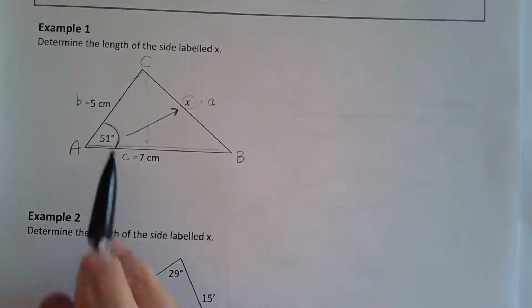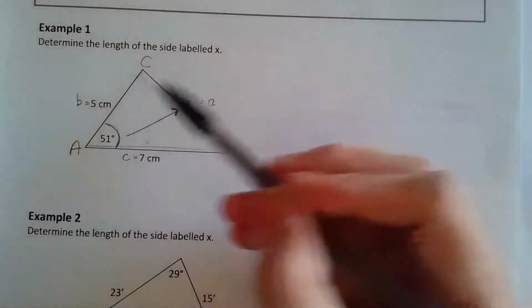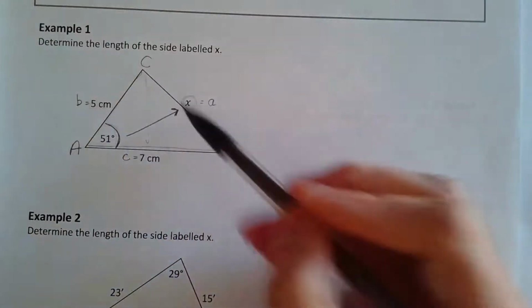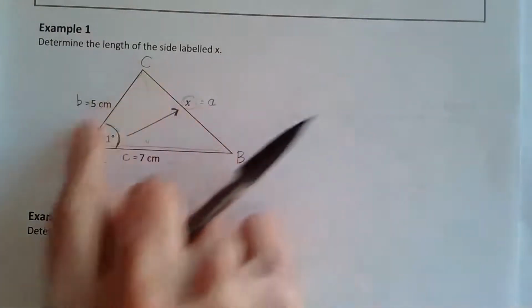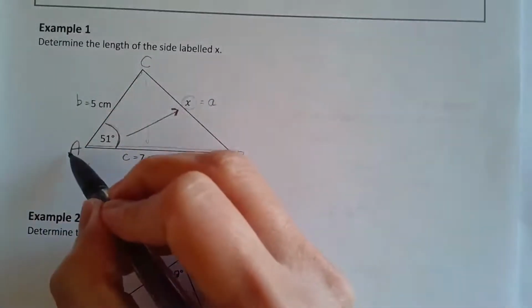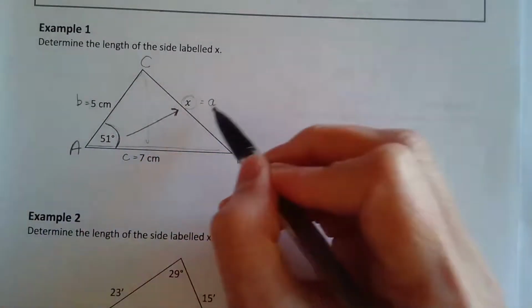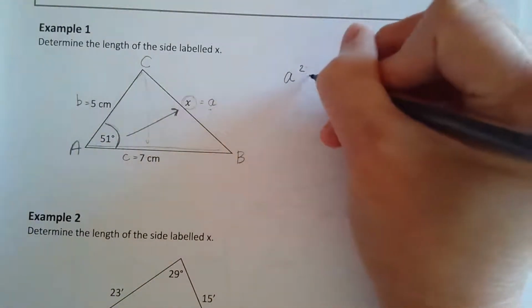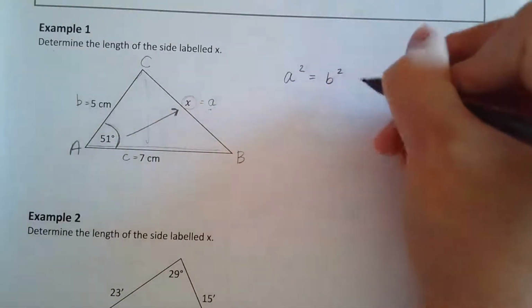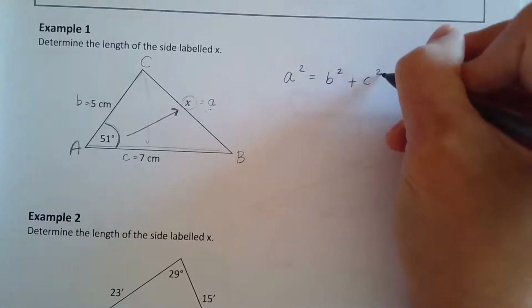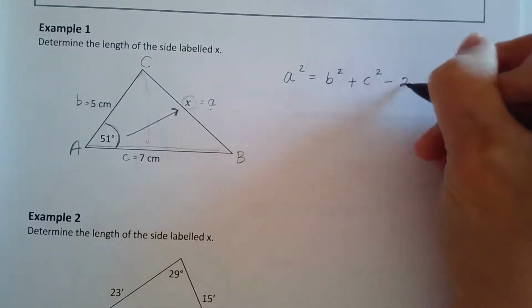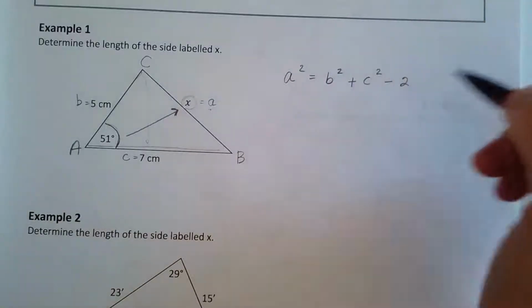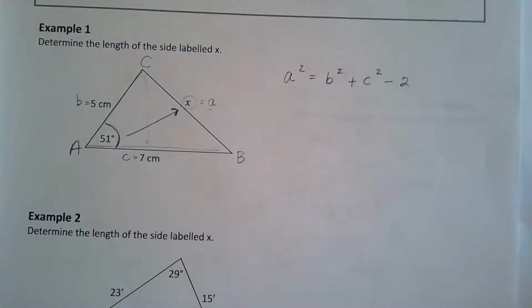Now it's set up, right? You don't really need to do all the labeling as long as we can see that it's sandwiched. I'm going to call this my angle A, so that's my side A. So A squared equals B squared plus C squared minus 2BC cos of A. Oh, you know what I forgot in here?